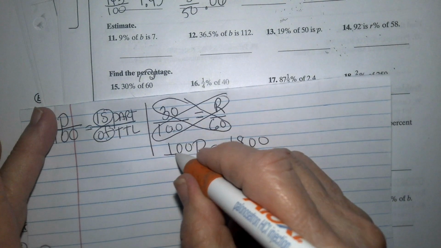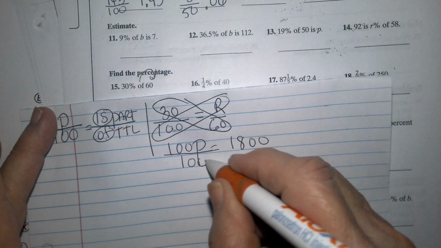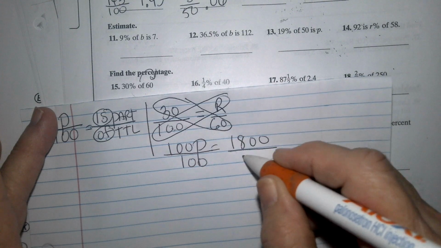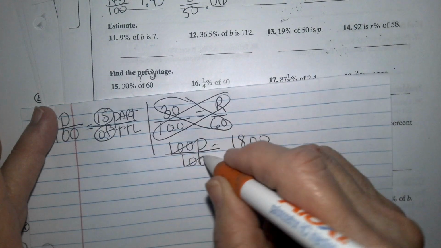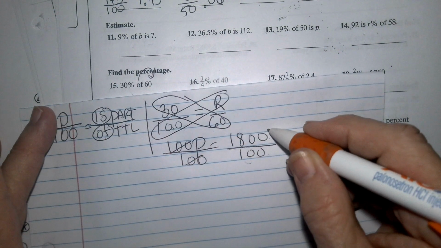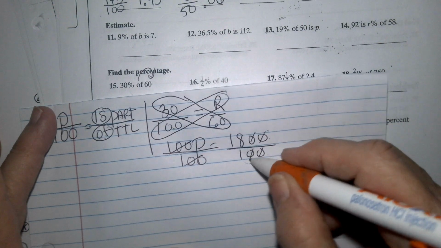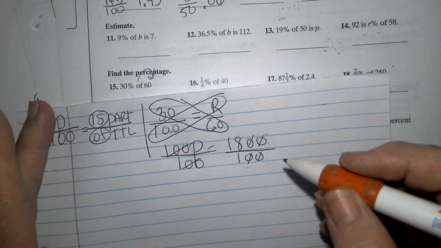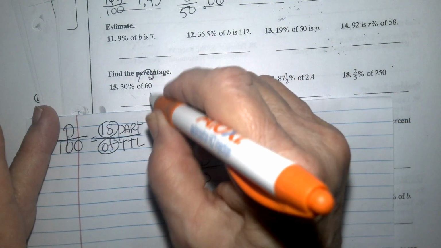And then divide by 100. Divide by 100, and you are correct. I can either put a decimal and go over twice, or, because I've got 2 zeros, I can take them both off. So our part is 18.